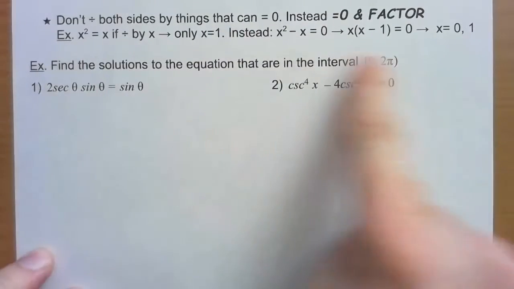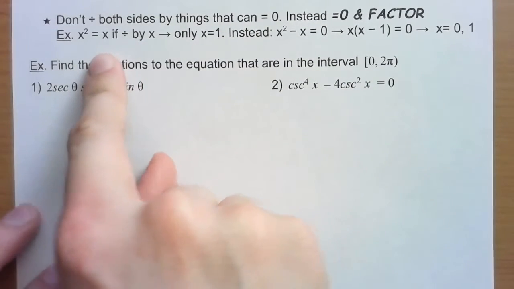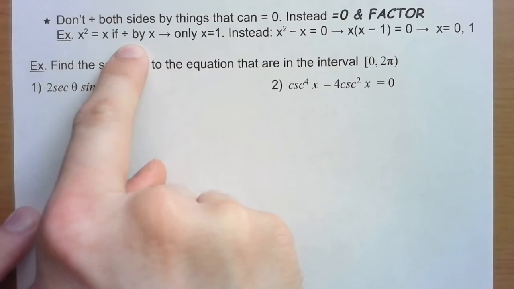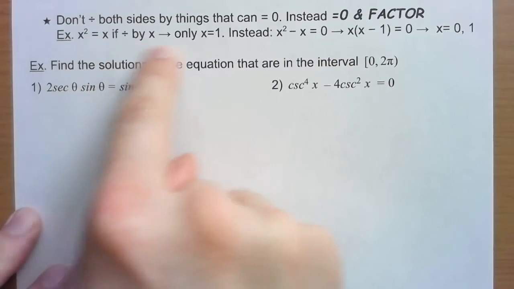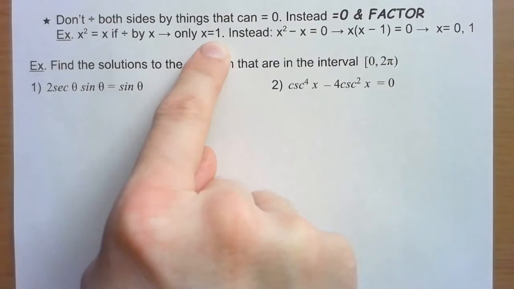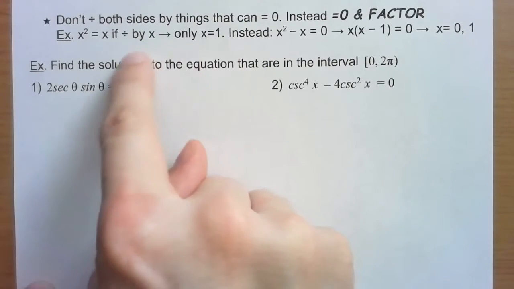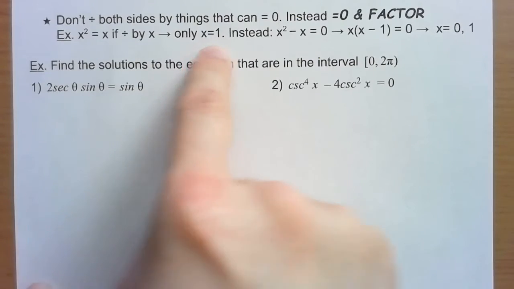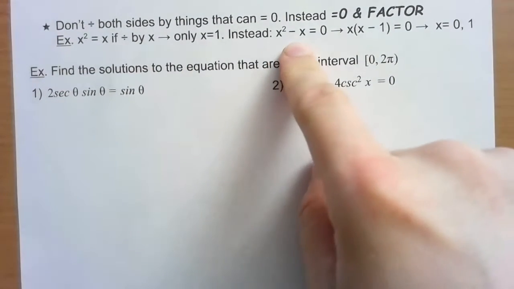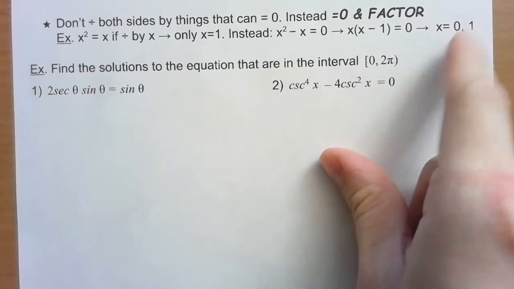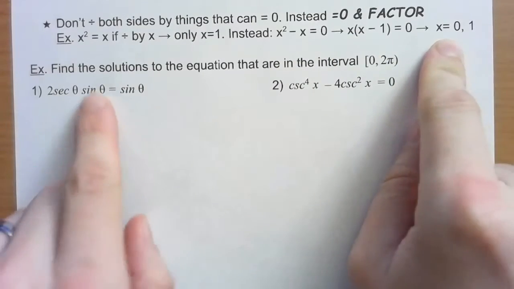So take a look at a simpler example that doesn't have trig functions in it. If you have x squared equals x, well, if you divided both sides by x, you would be left with just x equals 1. You would only get that one solution. But that's not all the solutions. You'd be missing a solution if you did that. Instead, what you'd want to do is subtract the x over and factor it. And then you would see that there's 2 solutions.